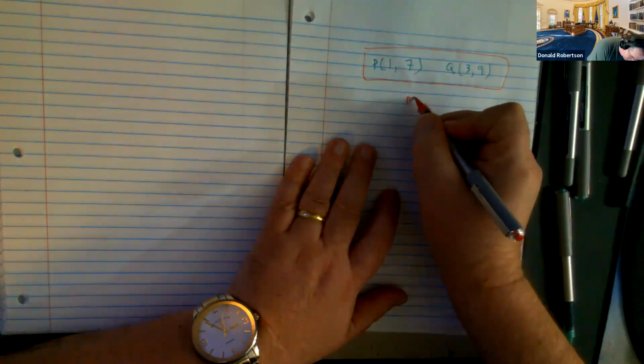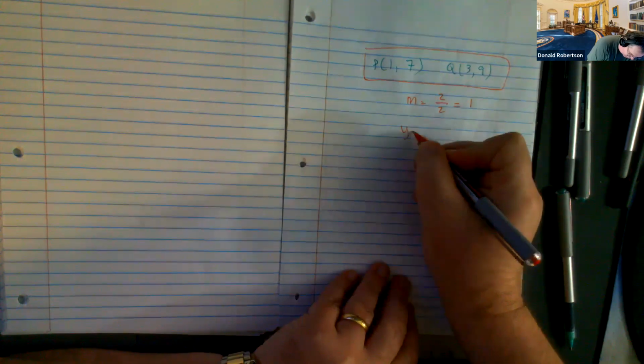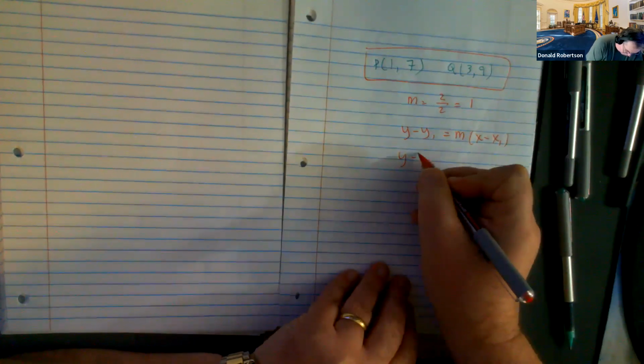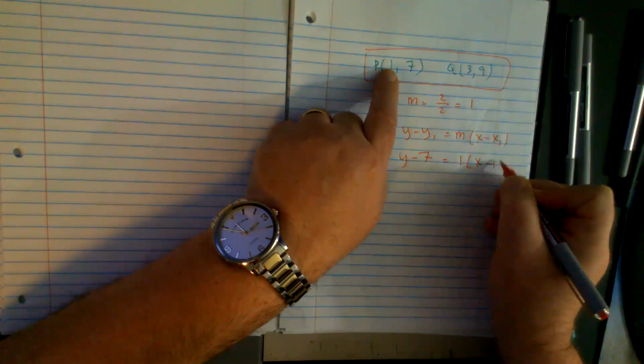So the slope is the rise over the run. The slope is 1. Try to make my life easy. And the equation of that line could be found by doing this guy. So that would be y take away 7 is 1, x take away 1. There we go, (1, 7).